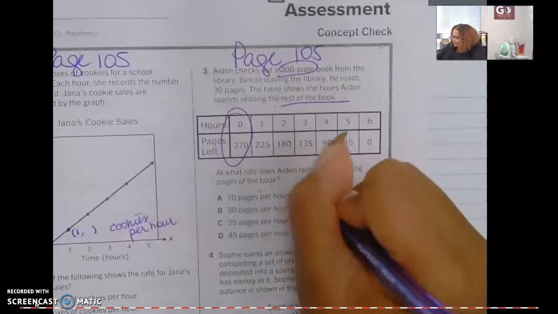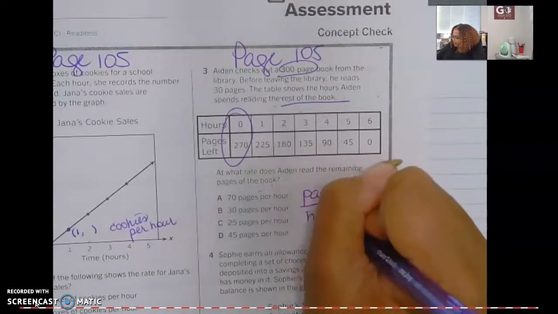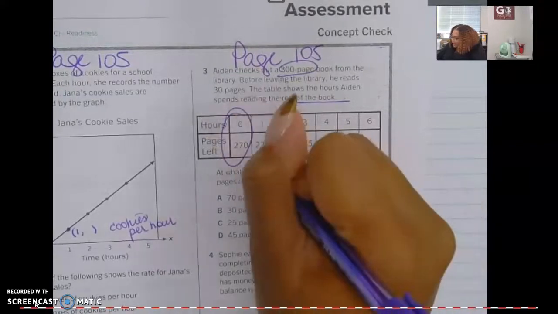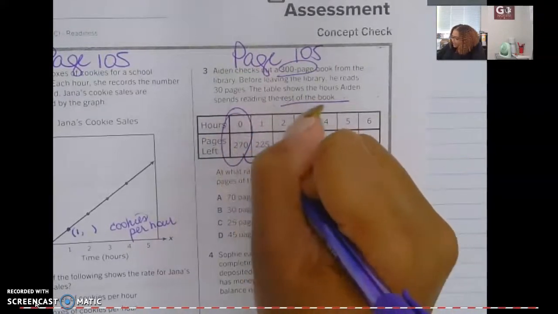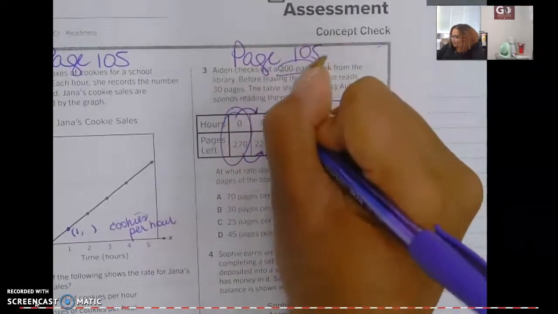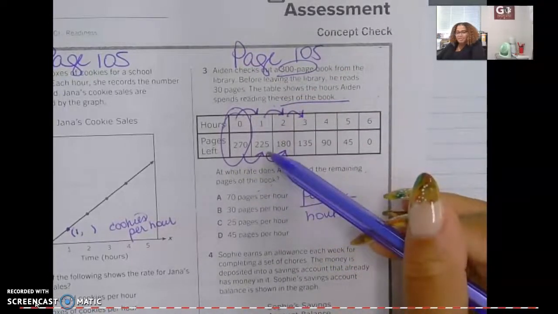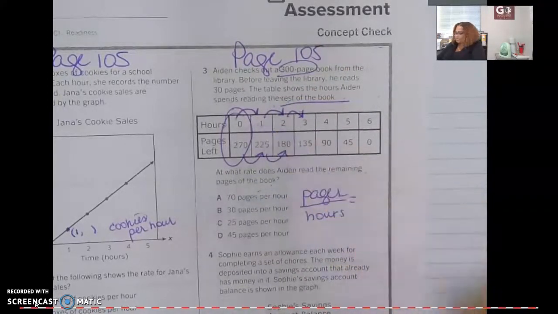So I've got pages over hours. How many pages is this over how many hours do I have here? So what's the difference in pages over the difference in hours?